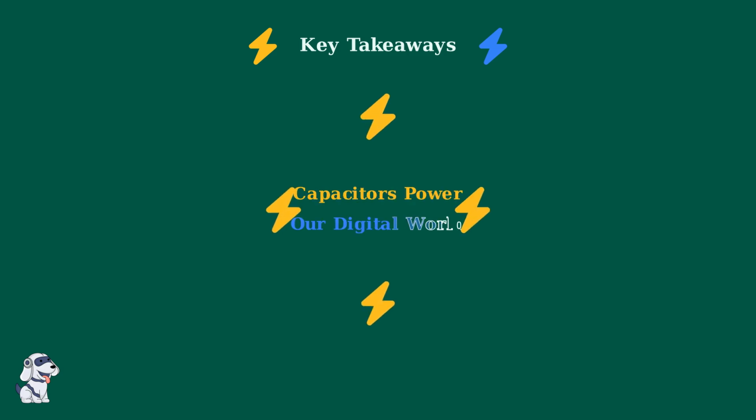From smartphones to electric vehicles, from renewable energy systems to space exploration, capacitors are the silent enablers of technological progress.